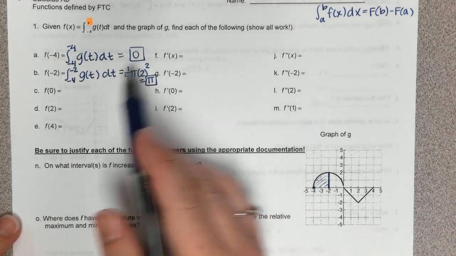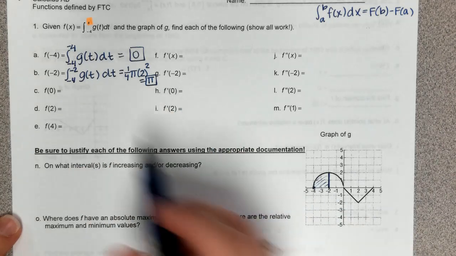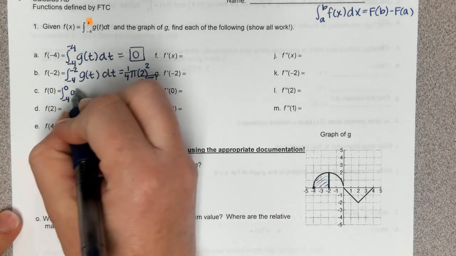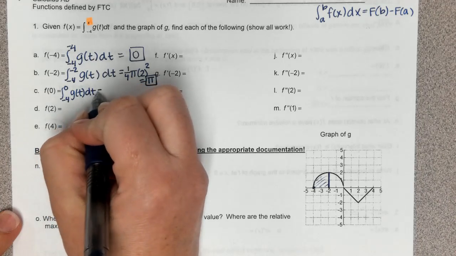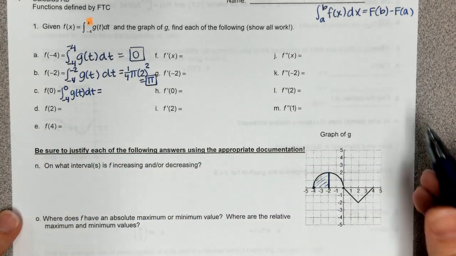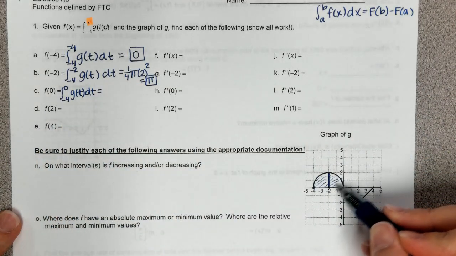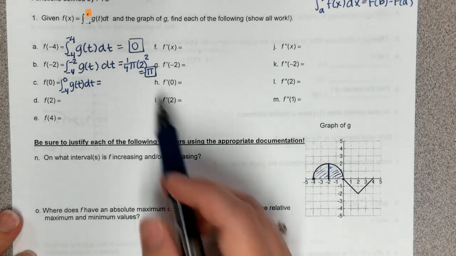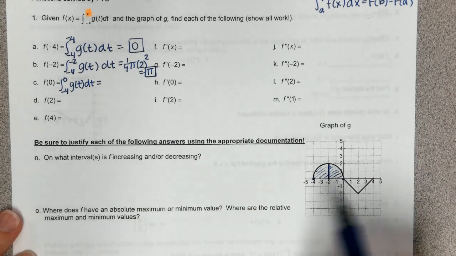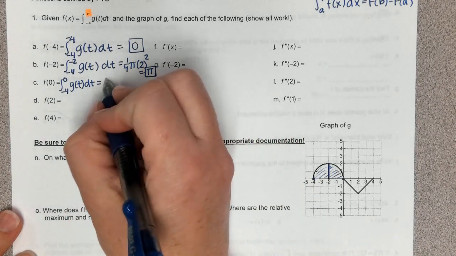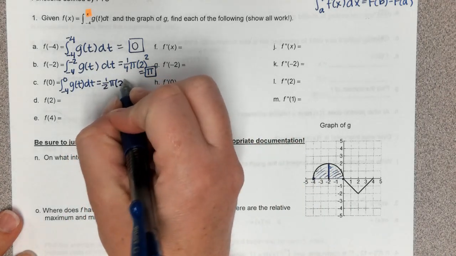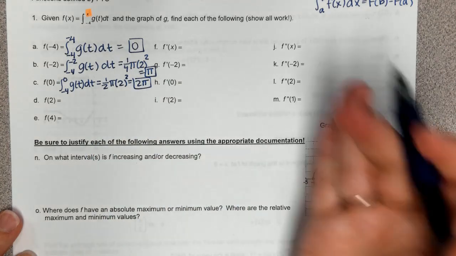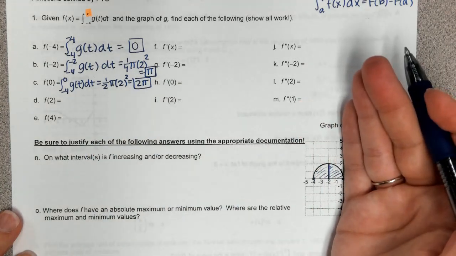Again, we're just changing the upper bound and finding the areas. Now we're going to find f of 0. My integral is going to go from -4 to 0 of g of t dt. Now I'm going all the way to here, and I'm going to add on another quarter circle. So now I have the area of the semicircle, which means I have 2 of those, so 2 pi, or we could say half of pi r squared is 2 pi. So my area is increasing as x gets bigger.